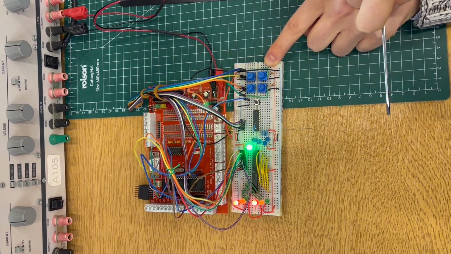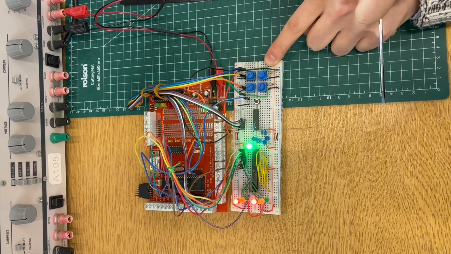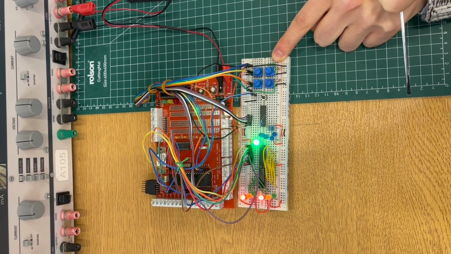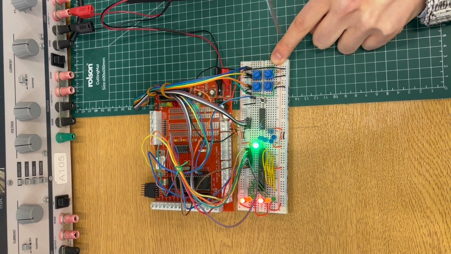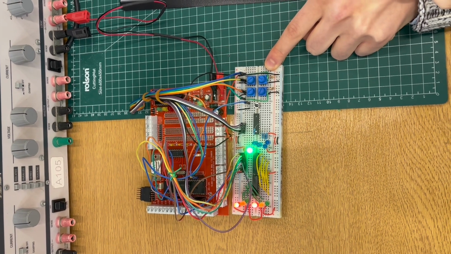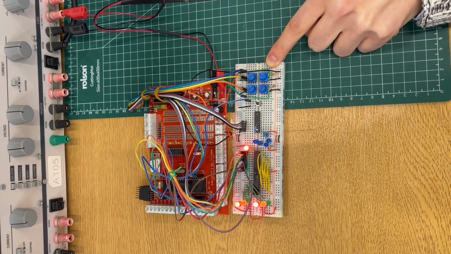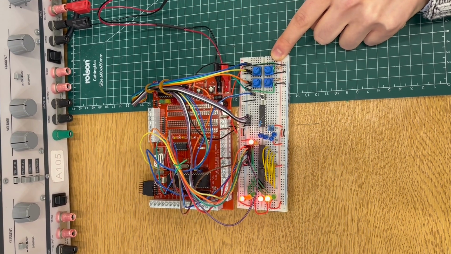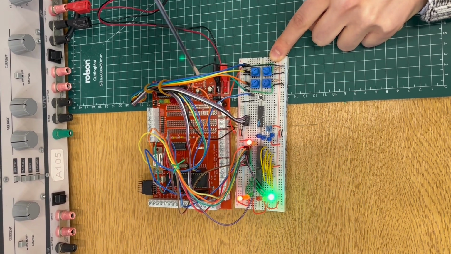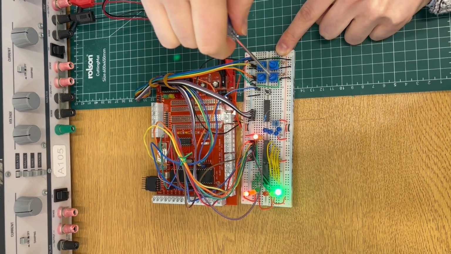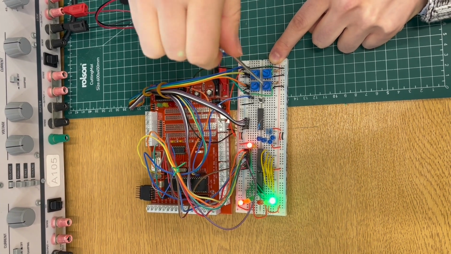Side road's gone to red, main road's gone to red even, and now the pedestrian crossing's green. And the wait lights have gone off. And the pedestrians get 10 seconds to cross, and then we're back round to the side road. And now the side road traffic will drive off again.